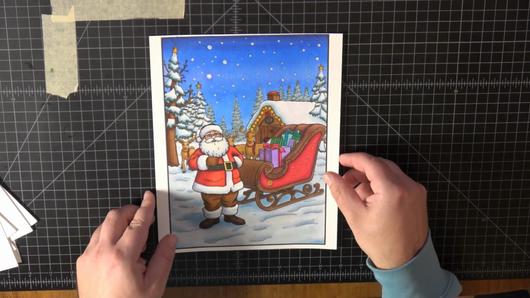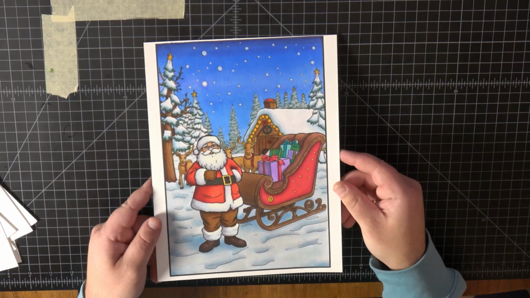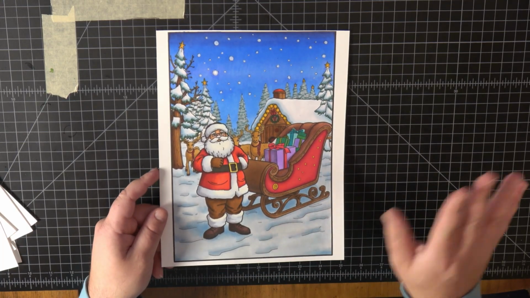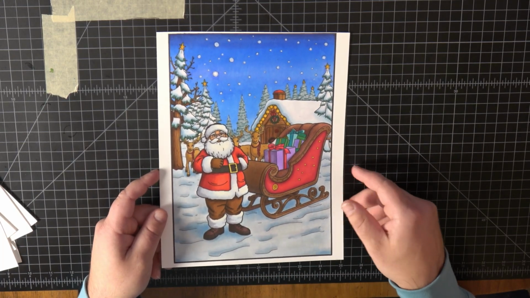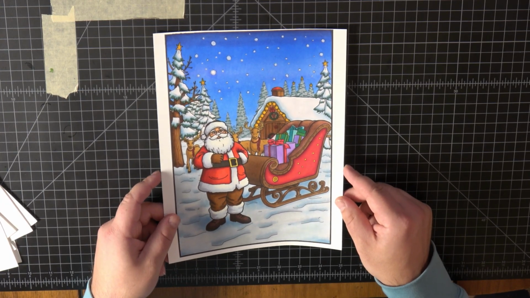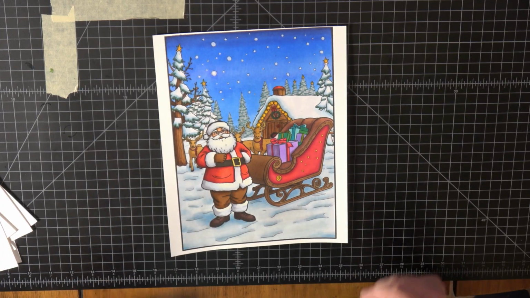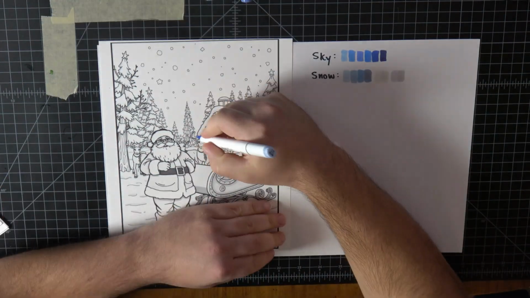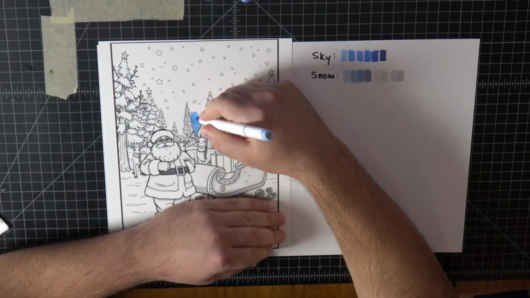In today's episode, we'll be coloring a Santa Claus with a sleigh and some reindeer in the background in a snowy winter wonderland. So I'll go ahead and start from the beginning and walk you through, step by step, my thought process on choosing the colors that I chose. So first, I just want to mention that this is an AI generated image.